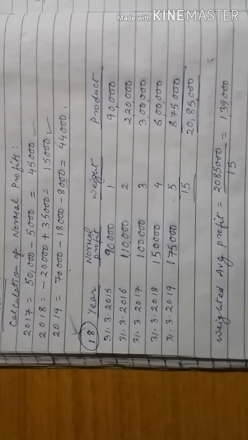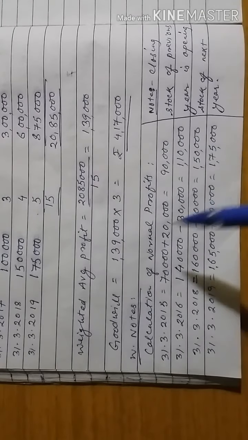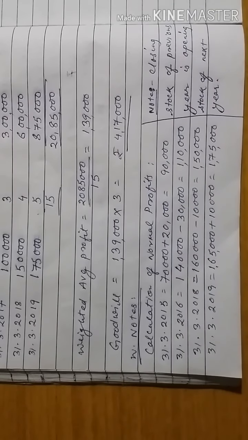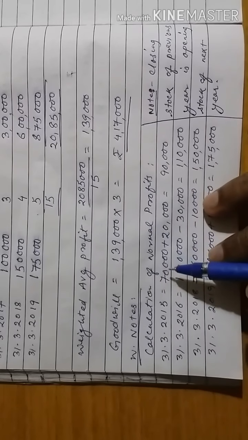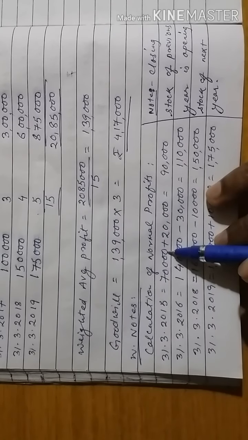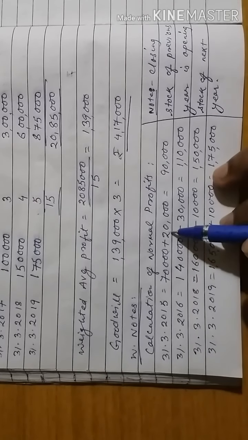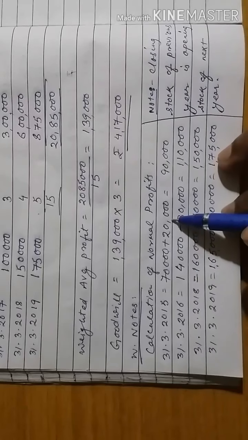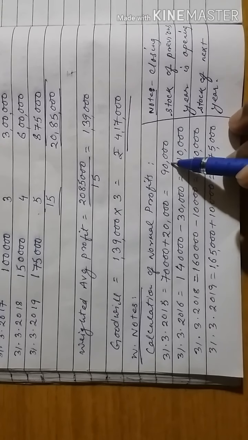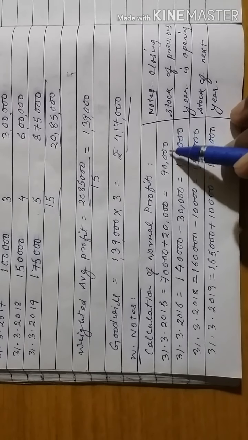First we will come to the calculation of normal profits. On 31/3/2015, the profit given is 70,000 and there is an abnormal loss of 20,000. Abnormal losses are added, so we will add 20,000 and we will get the normal profit of rupees 90,000.